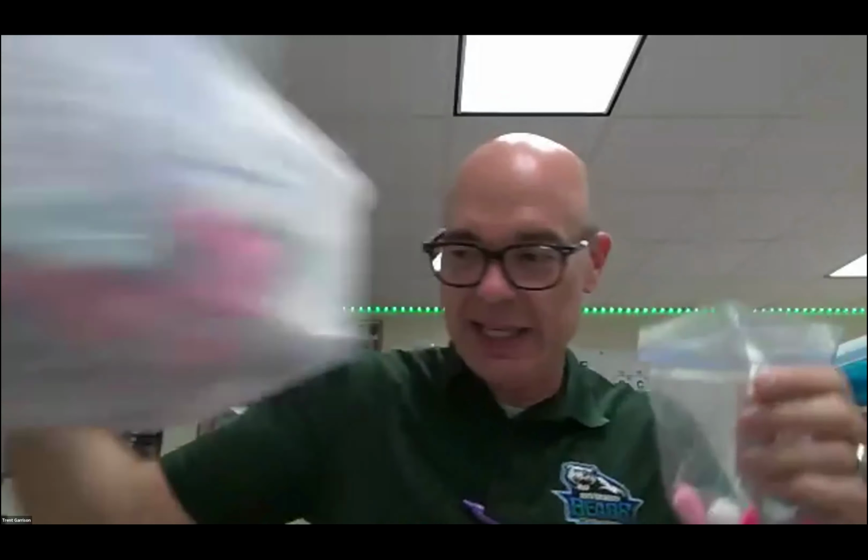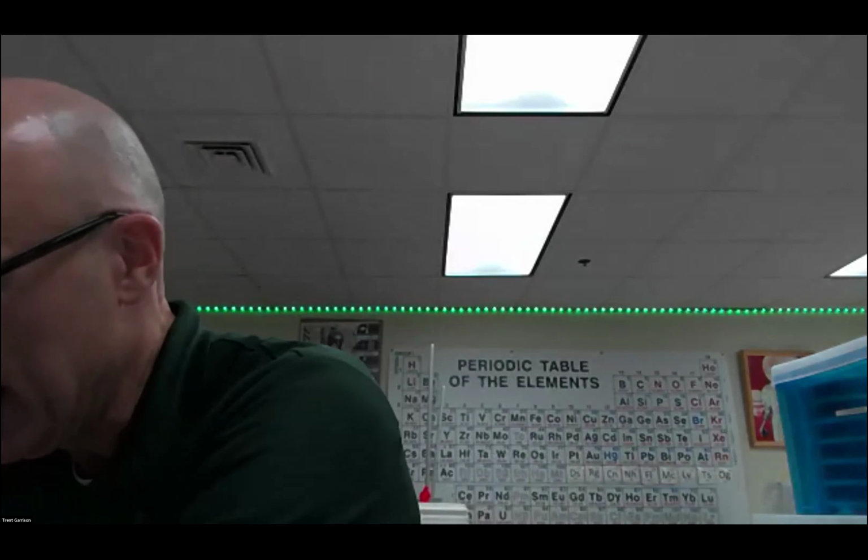Go and grab yourself a little baggie from the little bucket that has a bunch of these baggies. Please don't cross-pollinate. Do not share your pieces with anyone. Get your baggie out and dump out your pieces. Okay, and inside your bag, after you've opened it up, what you're going to find is the following.